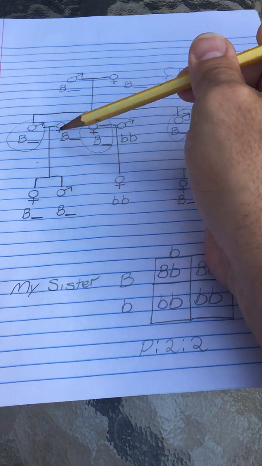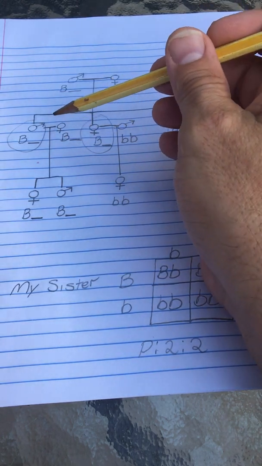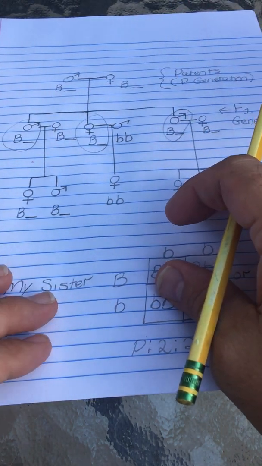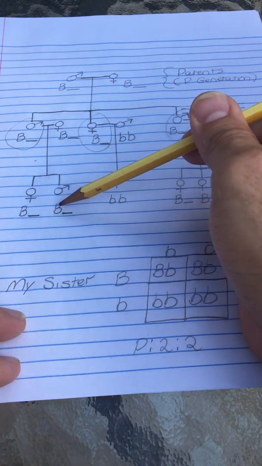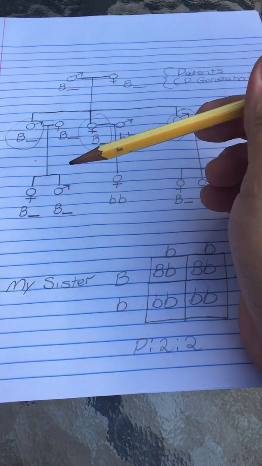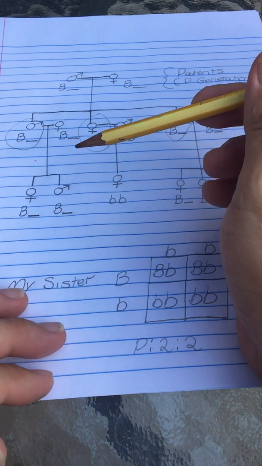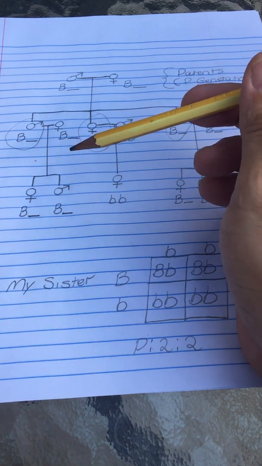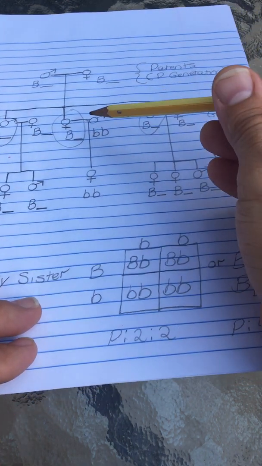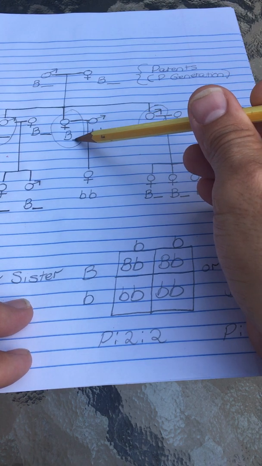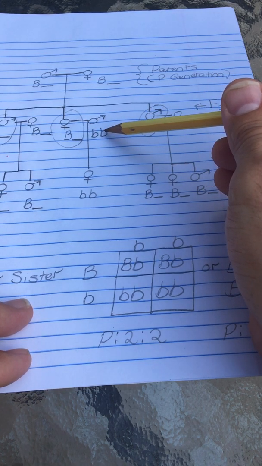They're both dark brown hair. Again, we don't know if they're carriers or not, so we look at their kids. Both their kids have dark brown hair, so it's kind of boring in that sense. Not the kids, but the pedigree. Then we look at my sister, also brown hair, but she marries a blonde dude.